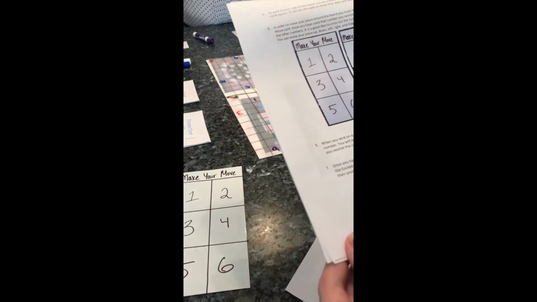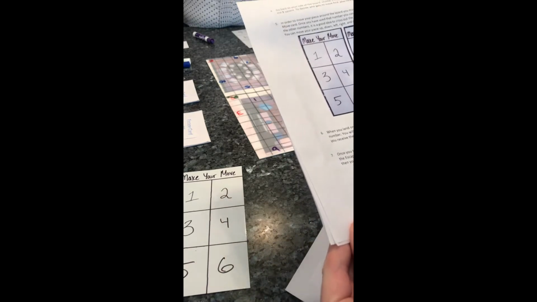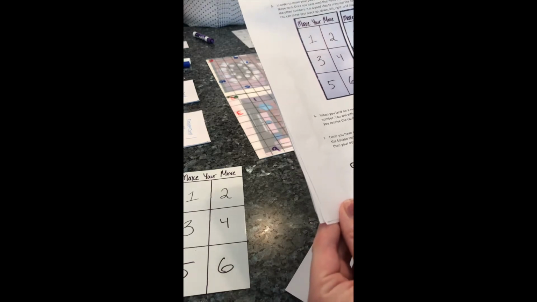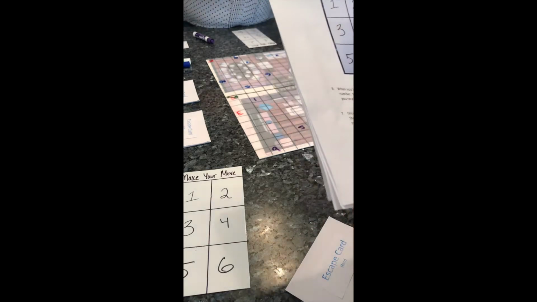So when you land on a numbered square, your opponent must give you the card that matches the number. You will either get a blank card or a card with a letter. Erase the numbered square once you have received the card so you do not land on it again. Once you have collected all the clues, you can begin to guess the password.